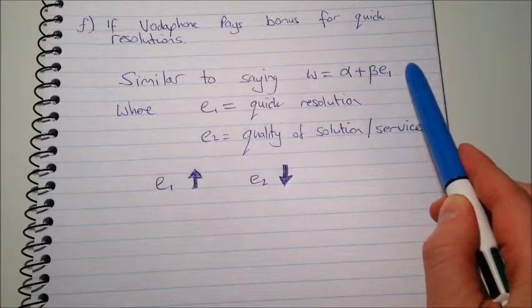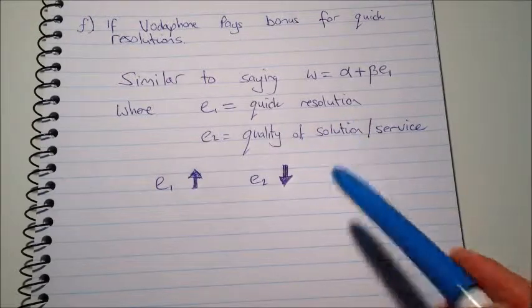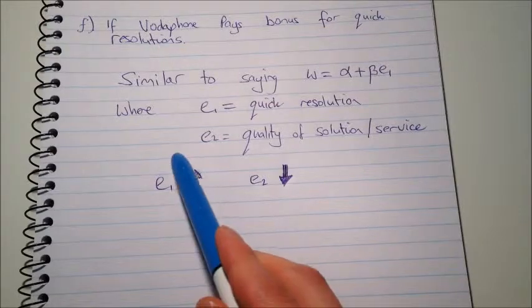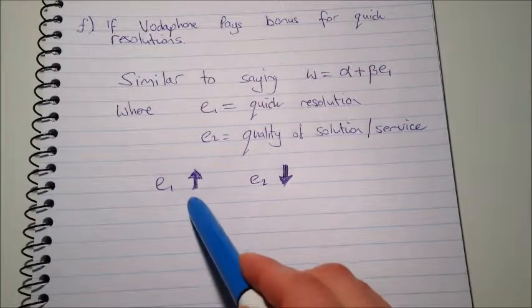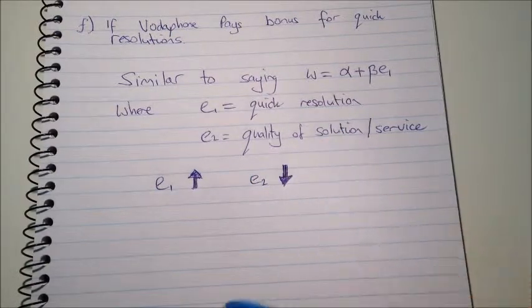They are not, however, rewarded for a second task, which we might interpret to be the quality of the solution or service offered. Using the model, this would suggest that the amount of effort put into task 1, or quick resolutions, would increase, whereas the amount of effort put into task 2, the quality of the solution or service, would decrease.